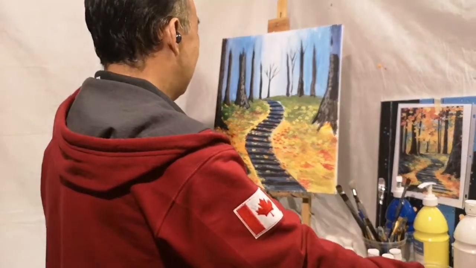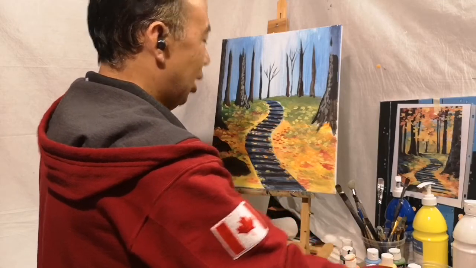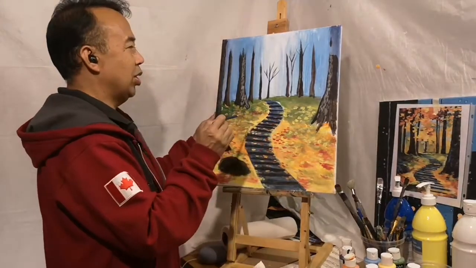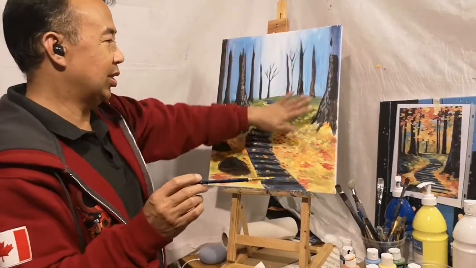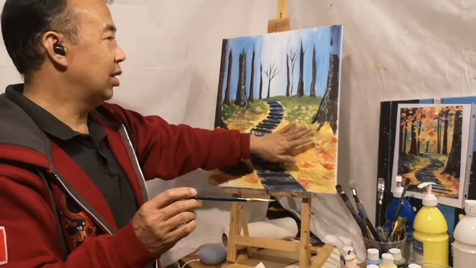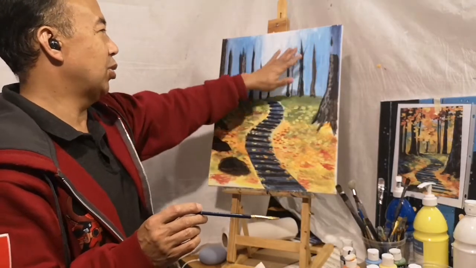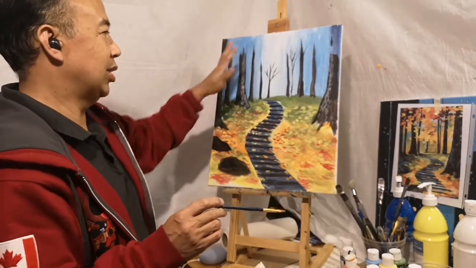Alright, so now we are going to go back to our forest. This time we are going to do the leaves of the trees. These are the leaves on the floor, the leaves that came from those trees, and most usually there's still a lot of leaves left in the branches of the trees.